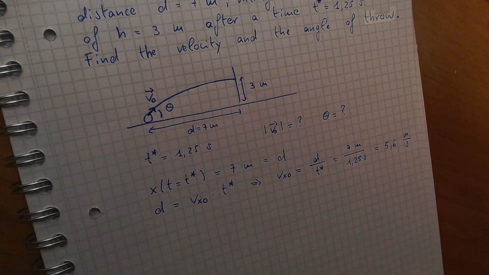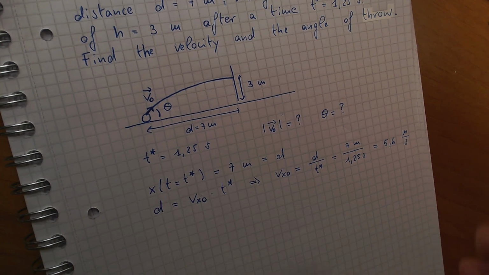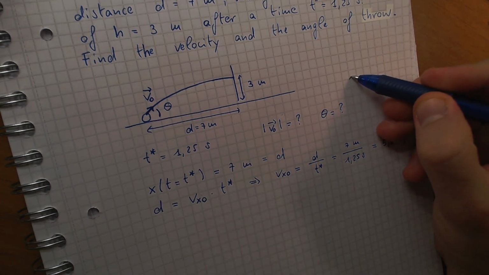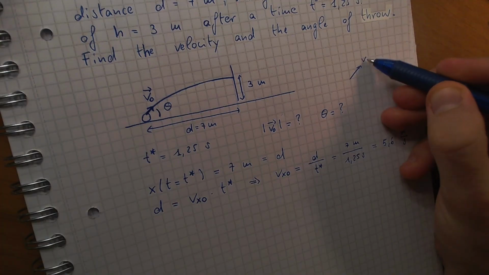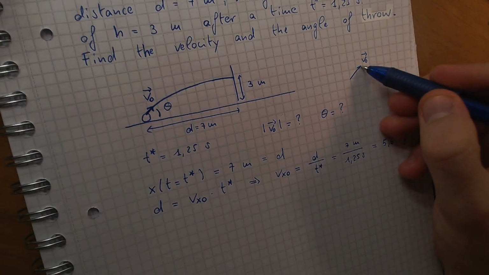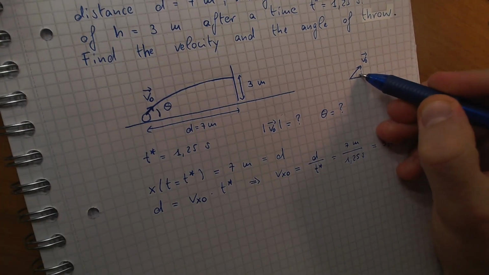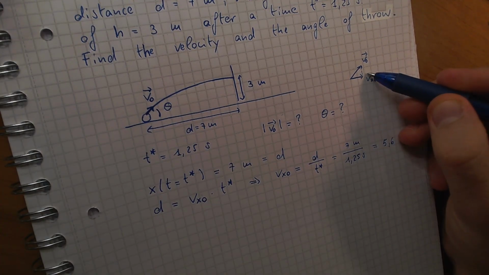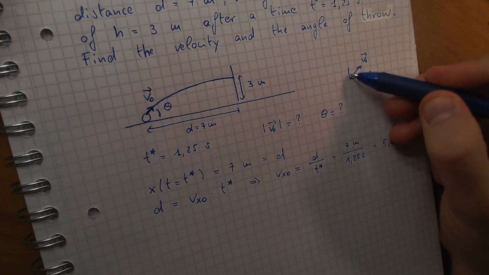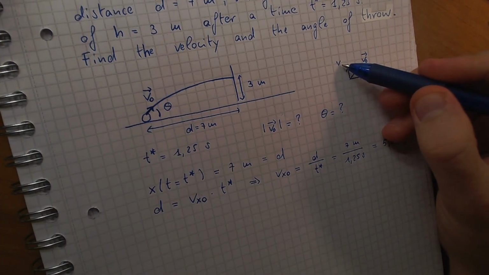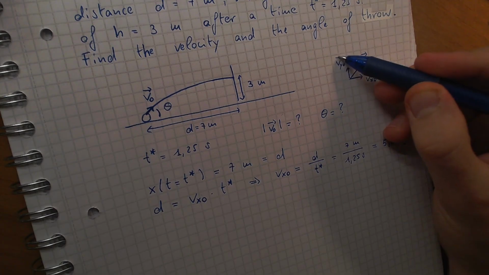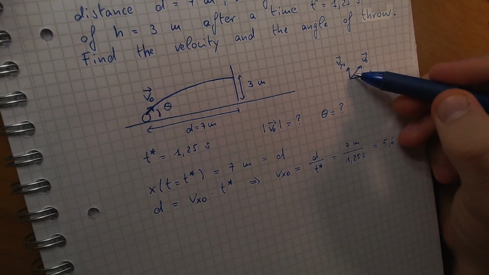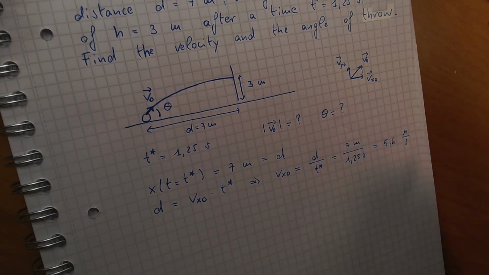So let's keep in mind that the initial velocity, so v0, is a vector of this kind, and again we can split this vector along the x direction, so we get vx0 as we said, and then we have to find also vy0, so the initial velocity in the vertical direction.